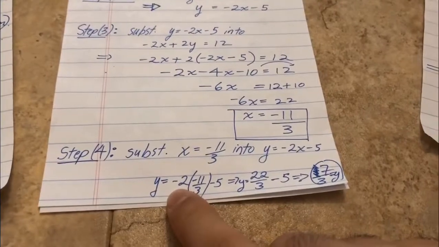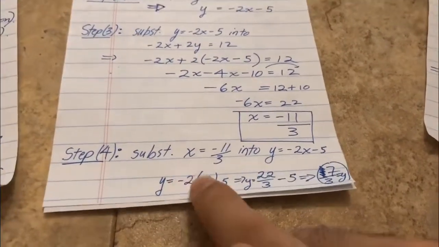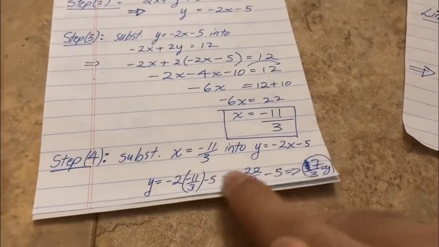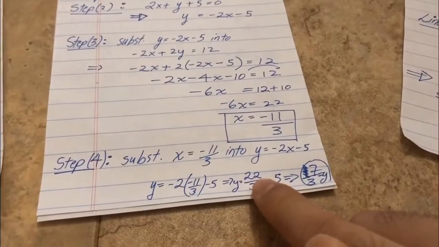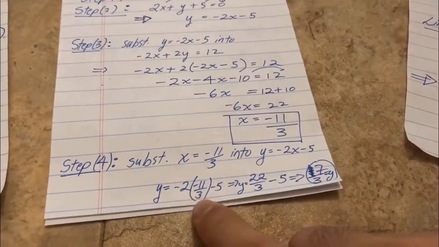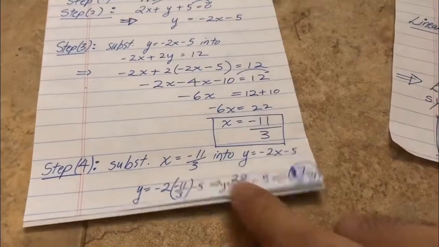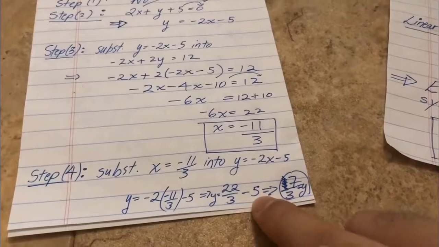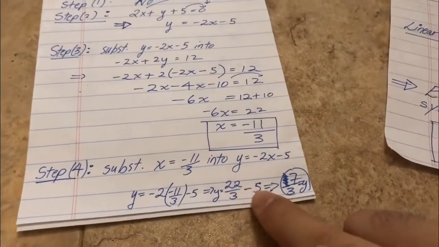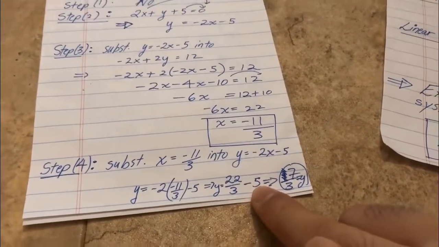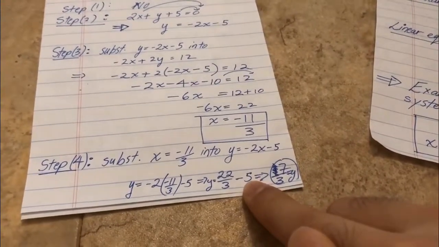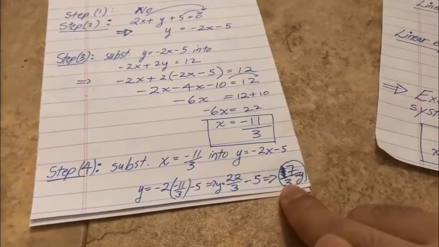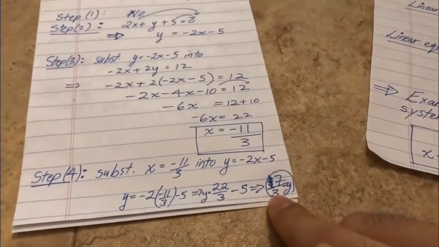Negative 2 can be written as negative 2 over 1. So if I multiply this fraction across, I get two negatives making a positive. 2 times 11 is 22. 1 on the bottom times the 3 is 3, so I get 22 over 3 minus 5. If I were to put this under a common denominator, this would be 22 over 3 minus 15 over 3, because 15 over 3 is 5 over 1. 22 minus 15 is 7, so I get 7 over 3. So y in this case is 7 over 3.